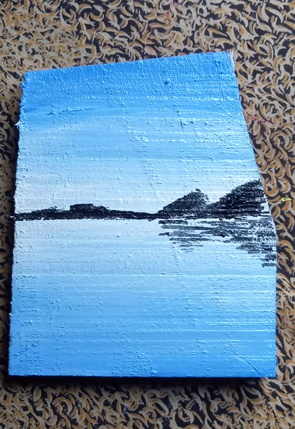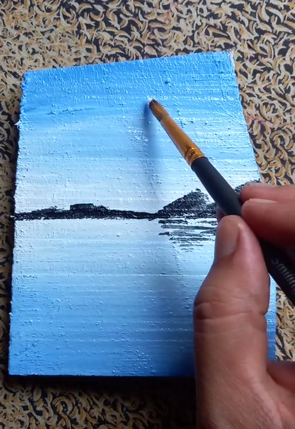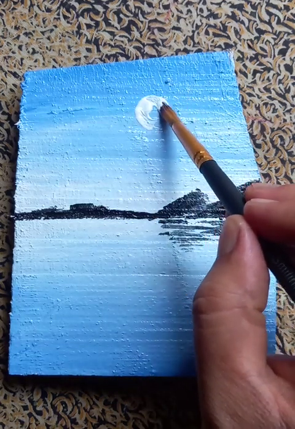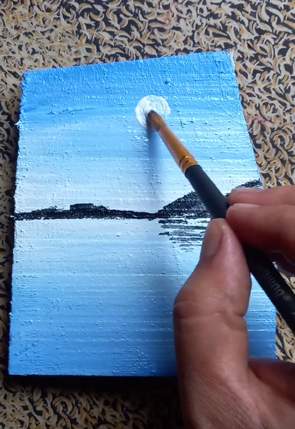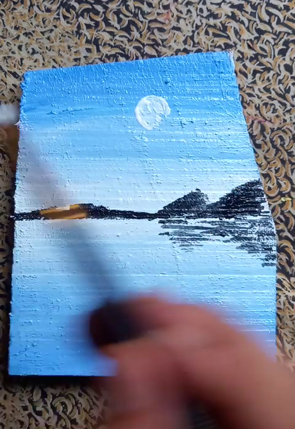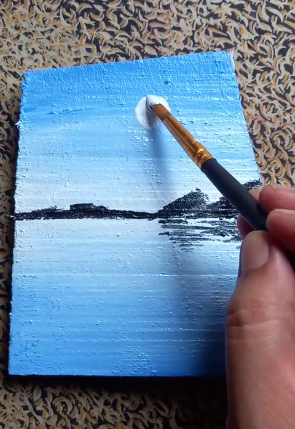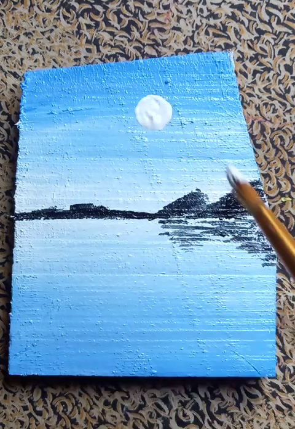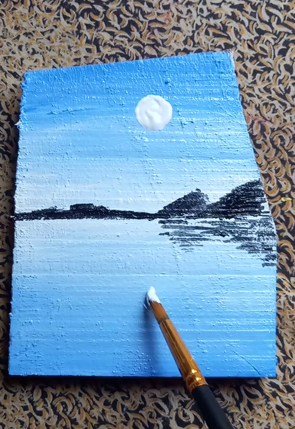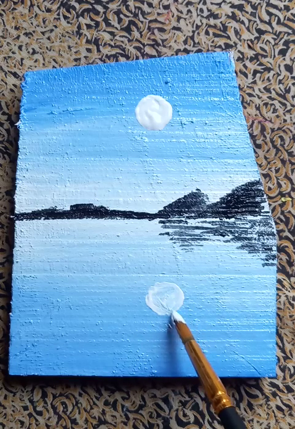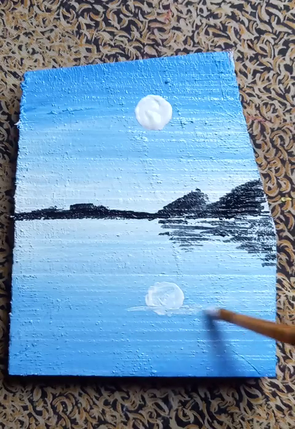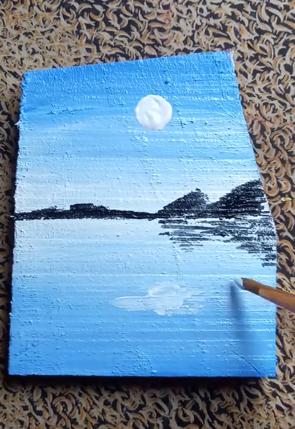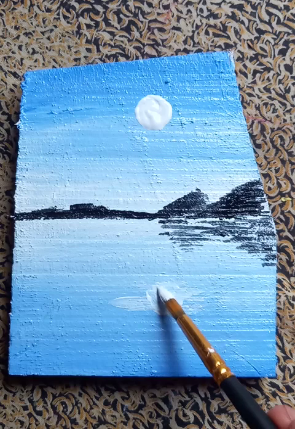Now we're going to take the color white and put a moon here. So, a bigger moon. Let's take more white color and put it like a circle. So one on the top and its reflection you can see in the bottom. But here, because of the water level, the reflection is somehow blurred.